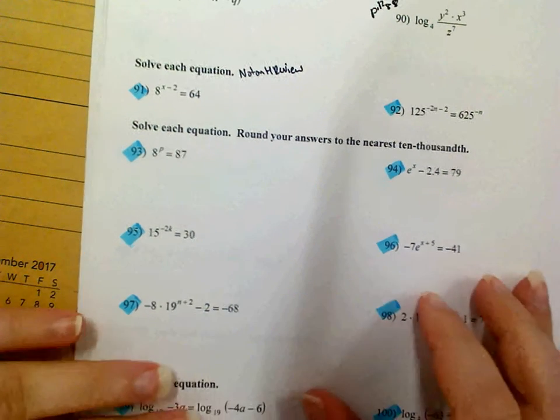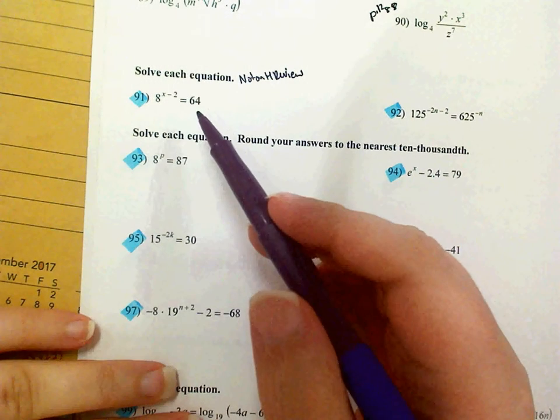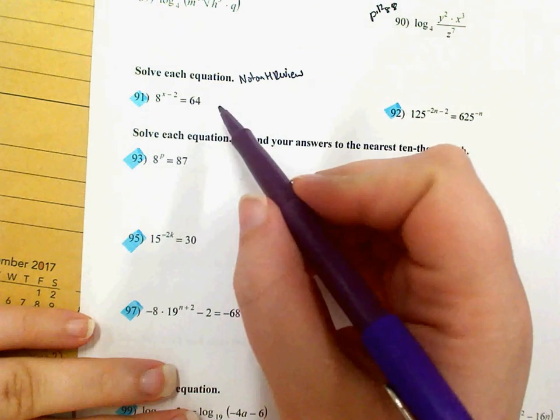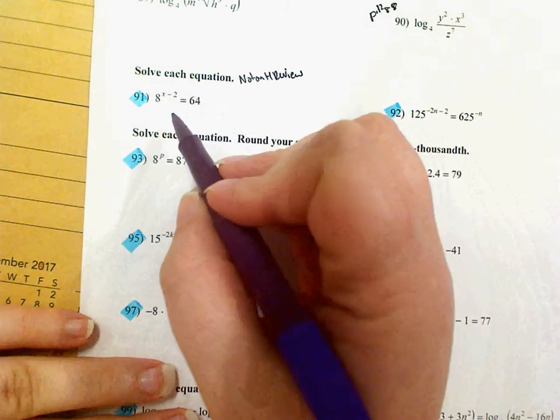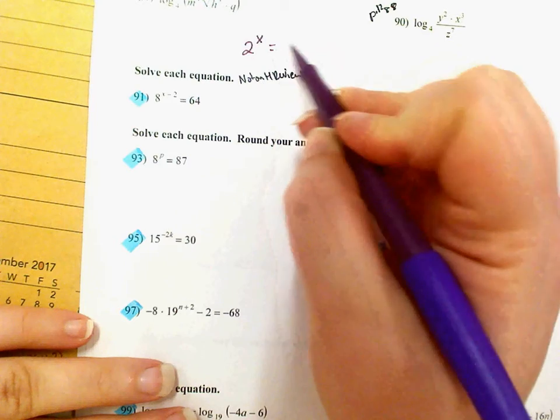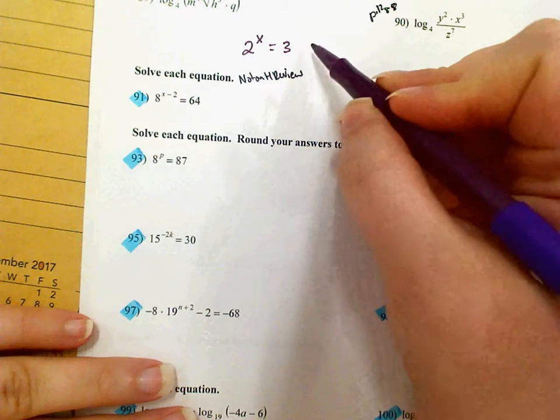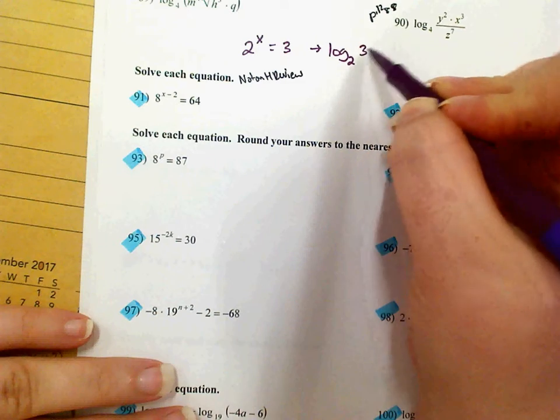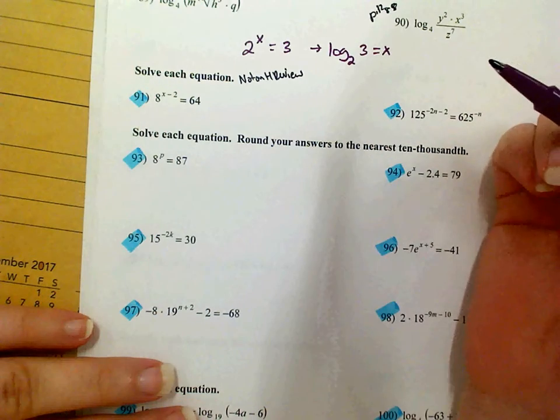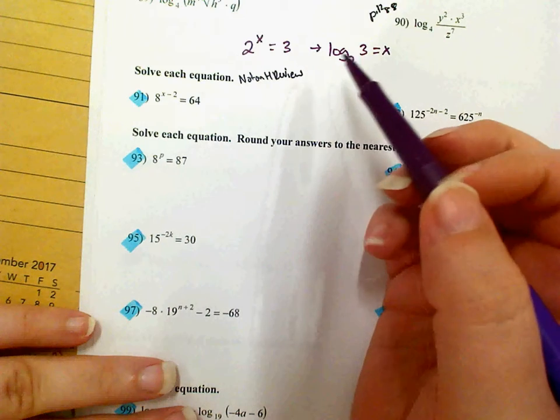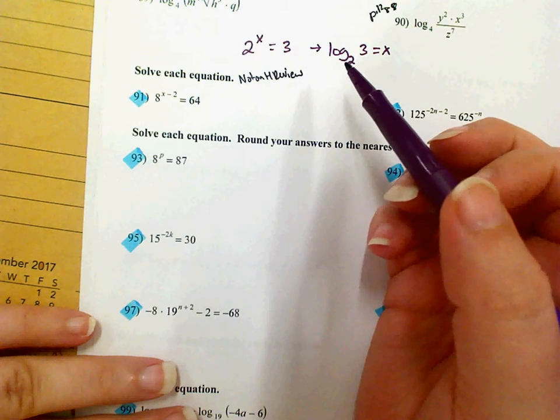All right, problem 91 is just solving an exponential equation. In class we talked about there's actually two different ways to solve this. One is, anytime I have an exponential, like 2 to the x equals 3, and I'm trying to solve for x, if I convert it to log base 2 of 3 equals x, then I've solved for the variable. So if I have an exponential expression equal to a number, just convert it to a log and do anything else I need to do to solve for x, and I'm good.